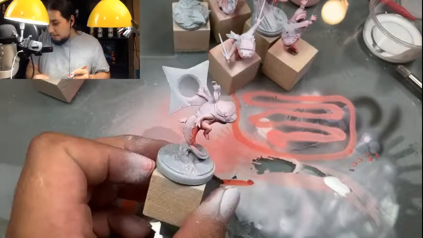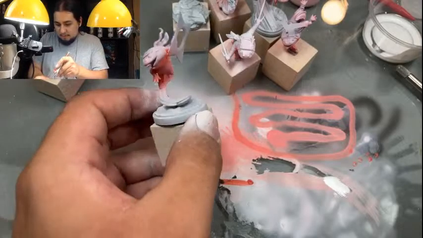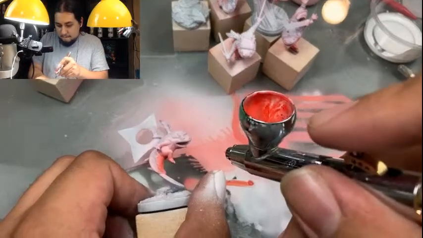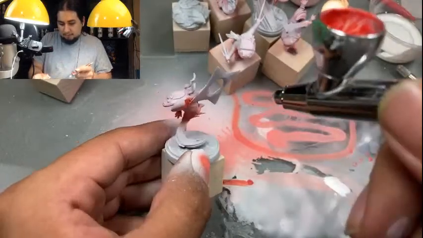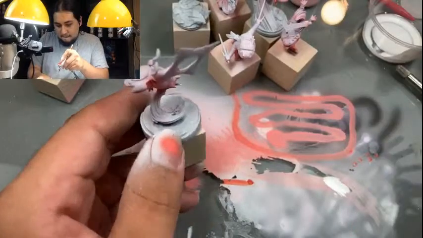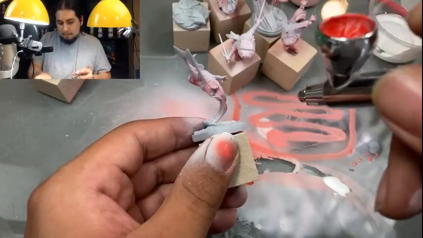Yeah, I really like that red. It's very nice. Maybe a little bit more to help make his cheeks a little rosier. There we go.